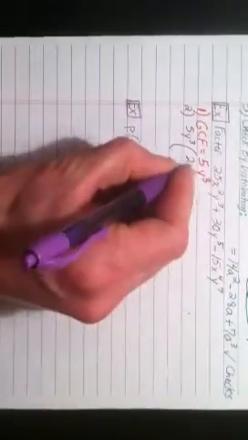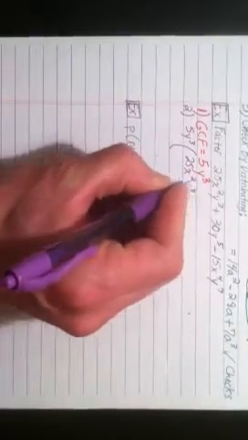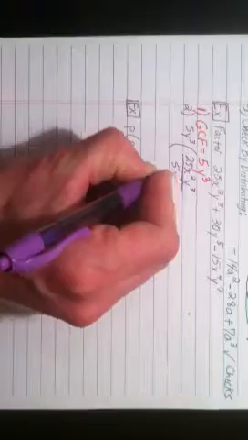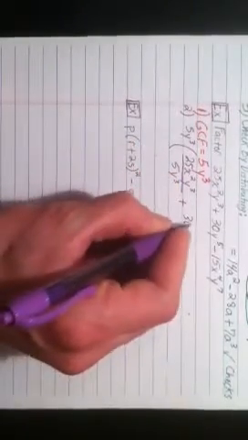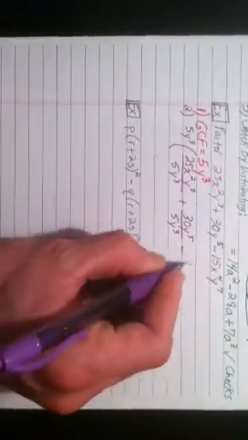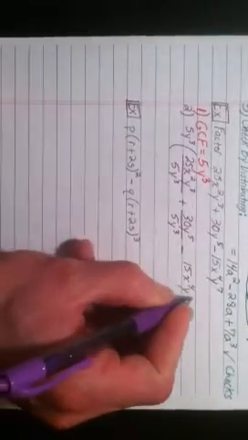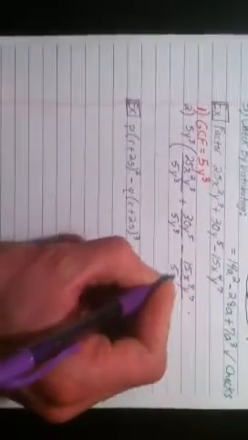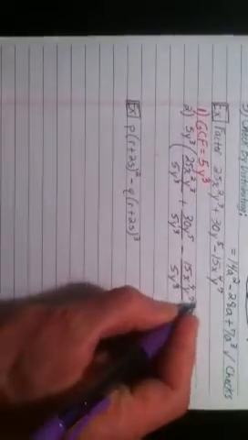So 5y to the third, and then we have 25x squared y to the third over 5y to the third plus 30y to the fifth over 5y to the third minus 15x to the fourth y to the seventh over 5y to the third. So now, actually divide it out of each.